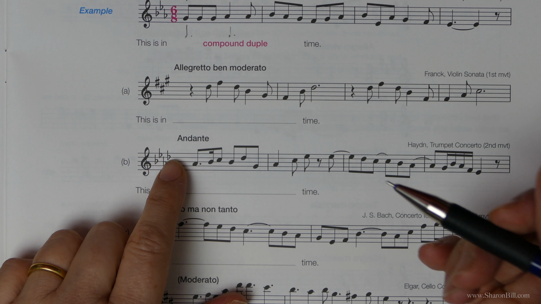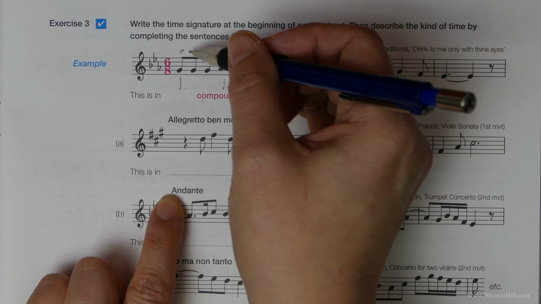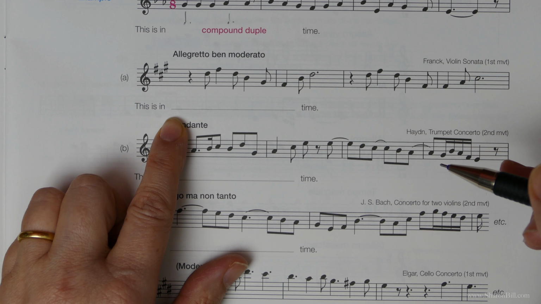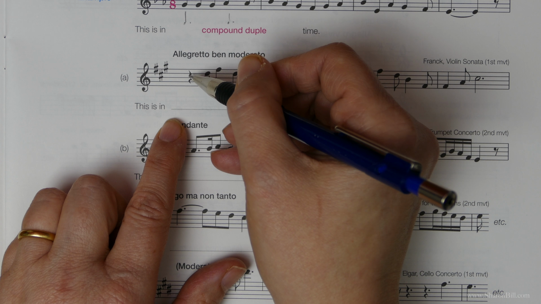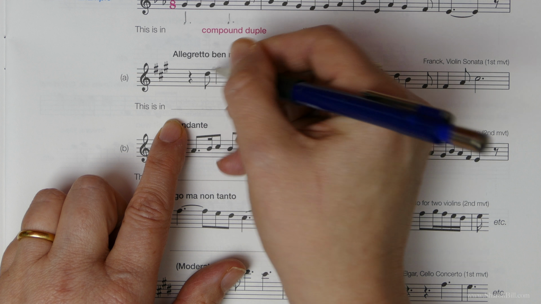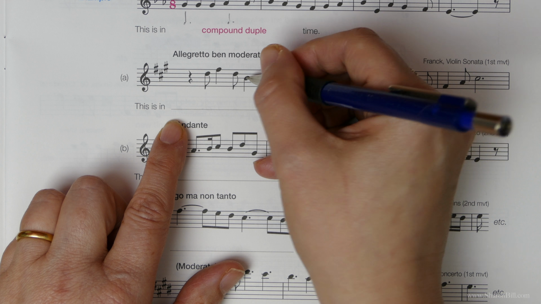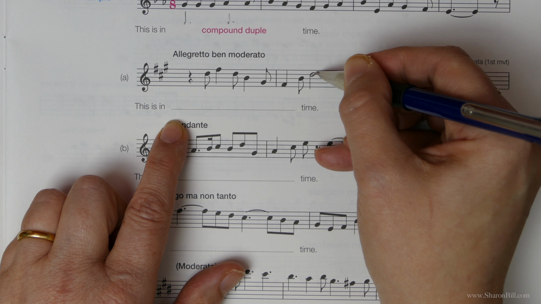Now, this next one isn't quite so obvious at a quick glance because it's not so obvious to see those groups of 3. However, we are definitely still in compound time because we've got a crotchet quaver, or quarter eighth, 1, 2, 3, 1, 2, 3, 1, 2, 3, 1, 2, 3, and we've got 1, 2, 3, 1, 2, 3.